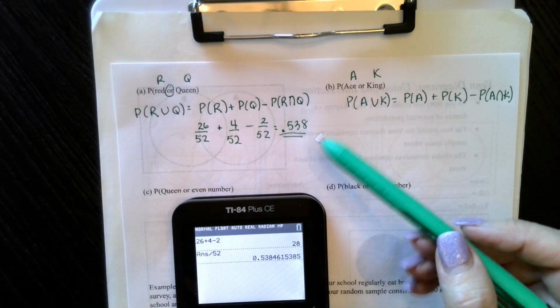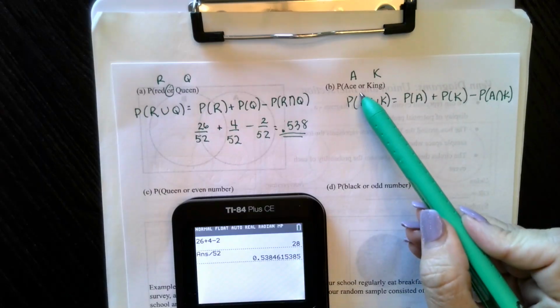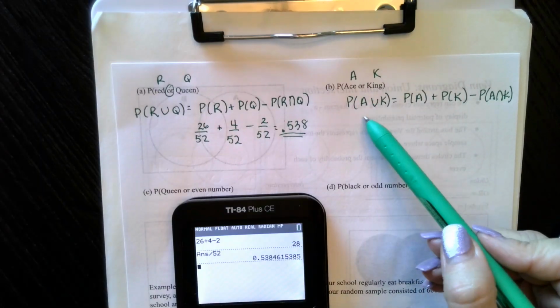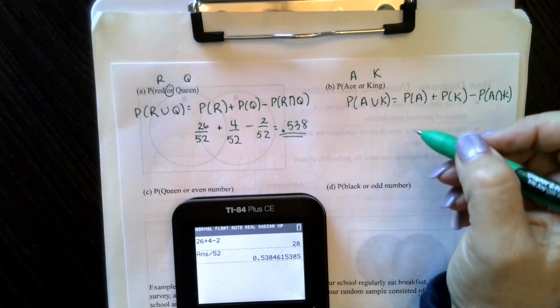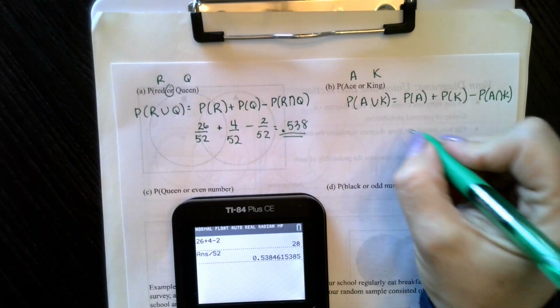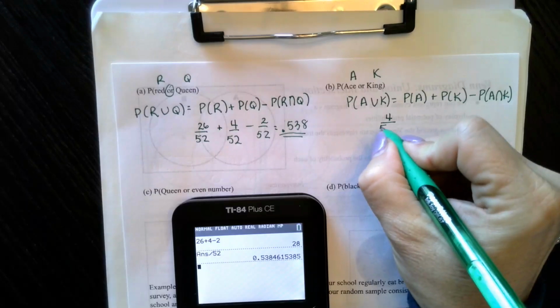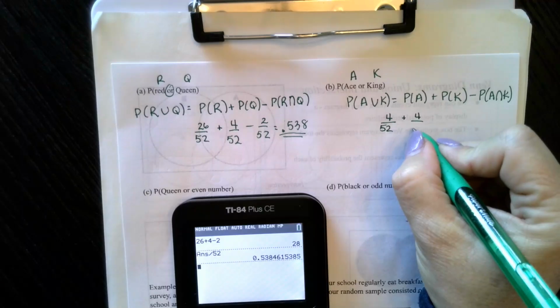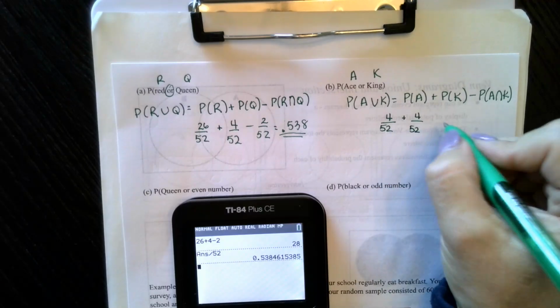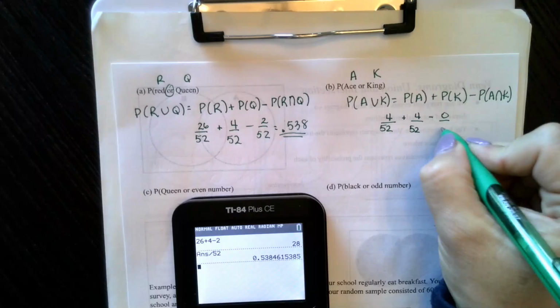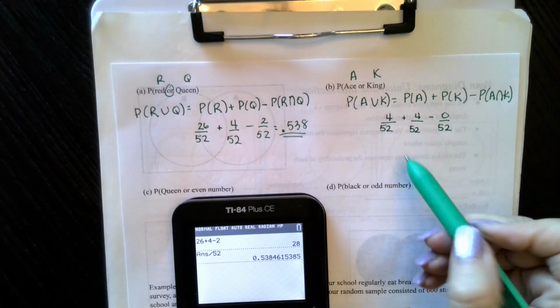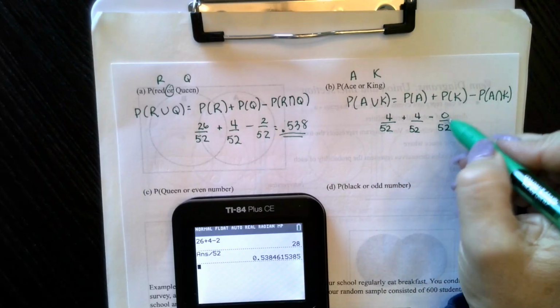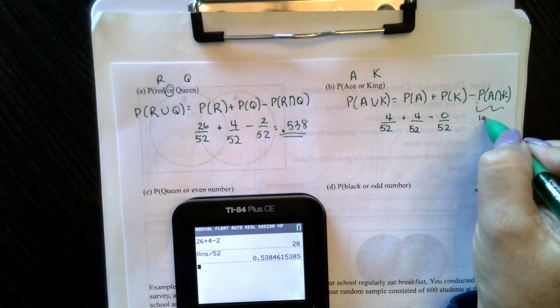I know this might seem like repetition, but you've got to have this written down. So probability that I have an ace, I have 4 out of 52 aces, and I have 4 out of 52 kings, and I have 0 out of 52 that are aces and kings. So in this case, this part I can just ignore.